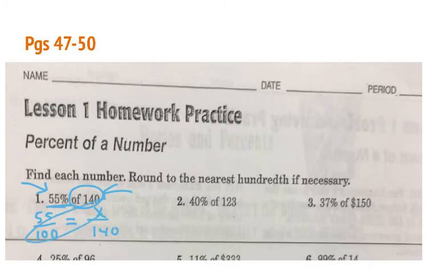So we could cross multiply then. We have 100x is equal to 55 times 140, and I'm going to just quickly do that in my trusty calculator, and I get 7,700. And I'm going to divide by 100. So we know we're just pretty much going to cut off some of those zeros, right? Cancel those zeros out. And we have the answer of 77. Okay. All right, let's go to number 3 and try number 3.